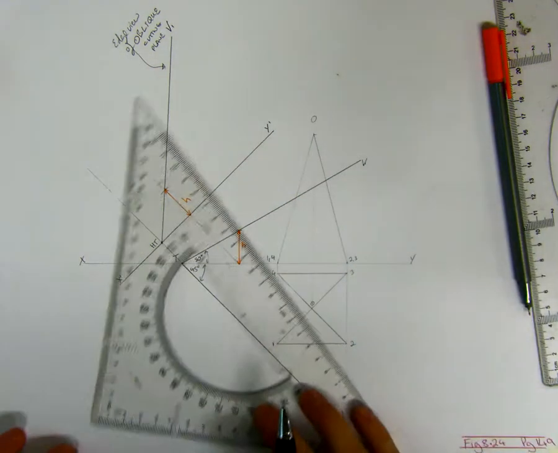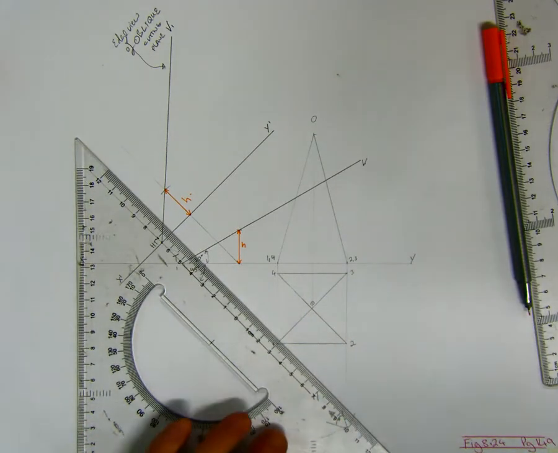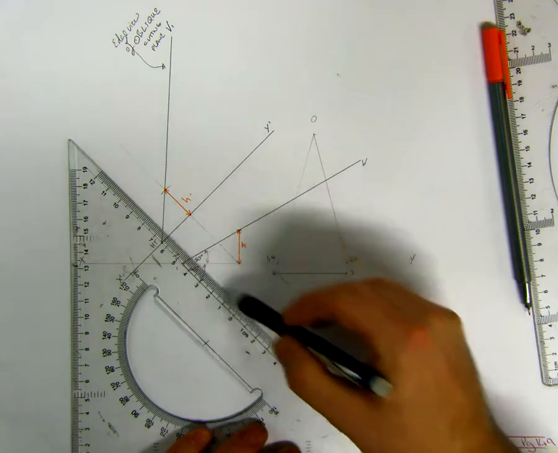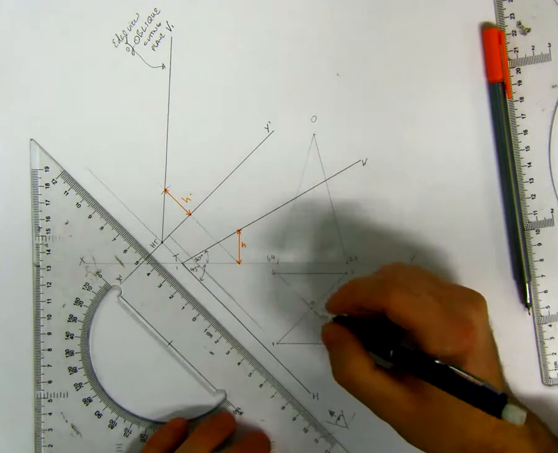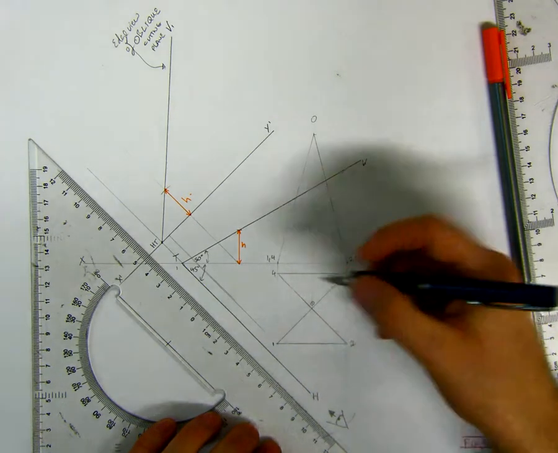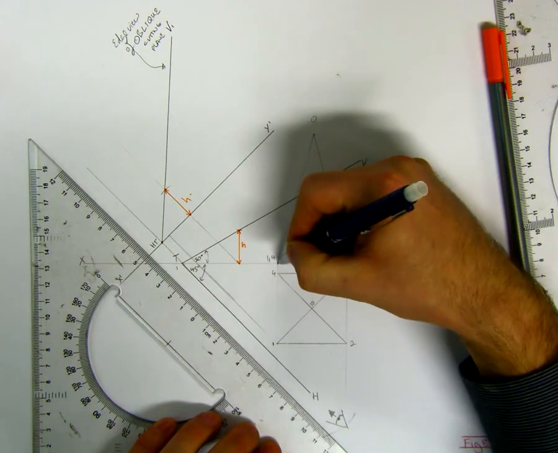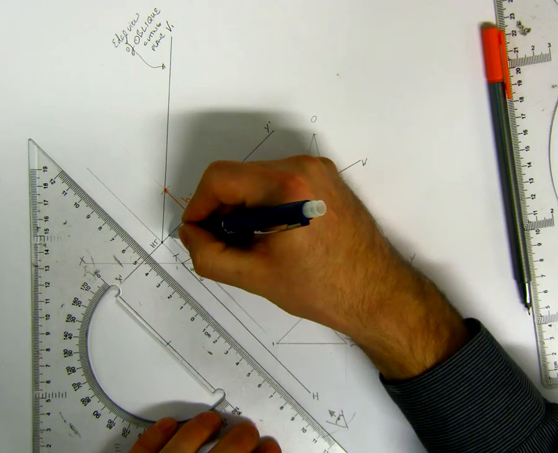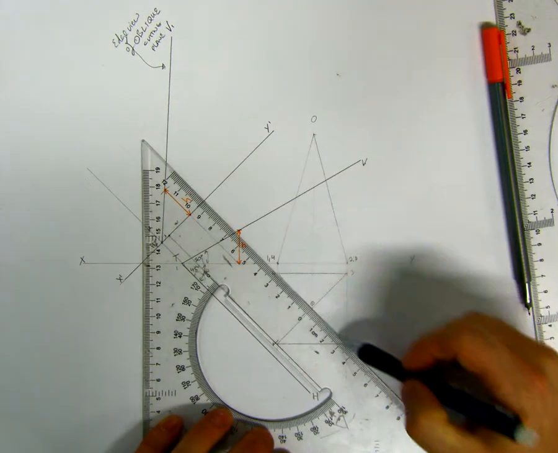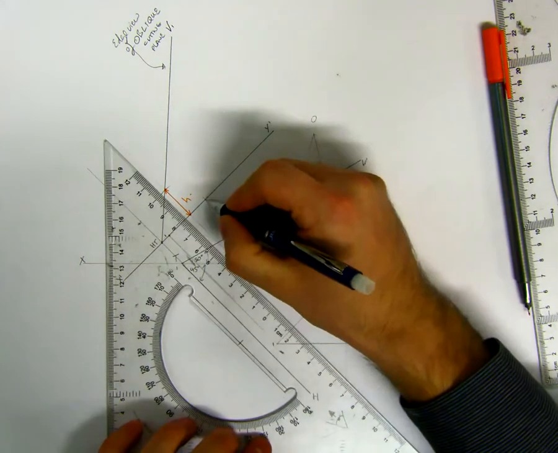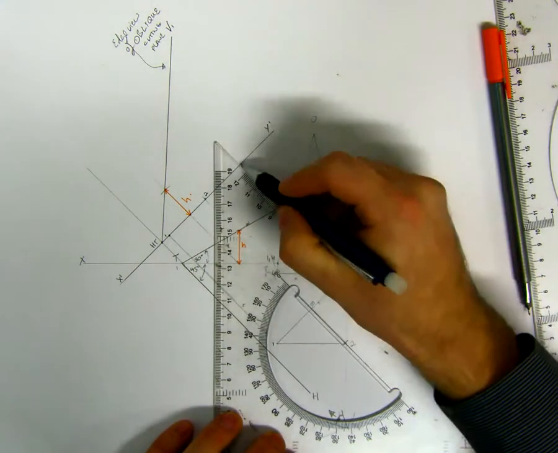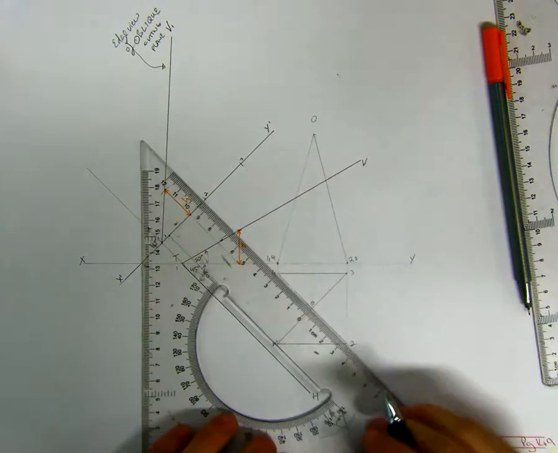Okay, so we need to just project all these points up here. There's point 1. Okay, so it's on the ground. You can see there, it's on the XY line there, so there's 1 there. 2 then we can bring up here. 2 is from there to there. So 2 is on the ground line as well. And then 3 is on the ground line. Okay, and 4 is on the ground line.